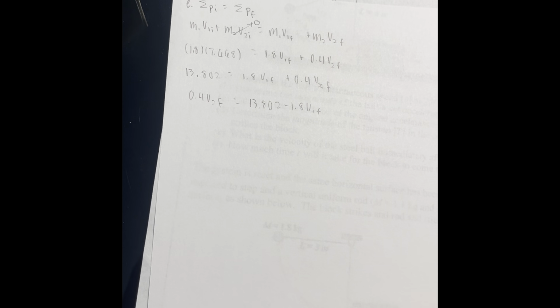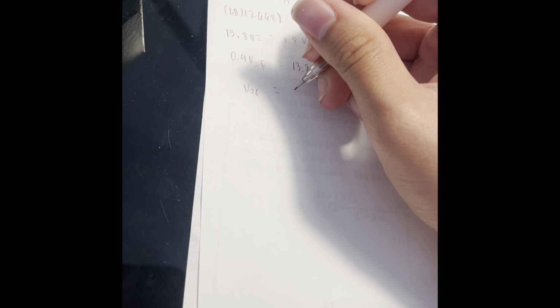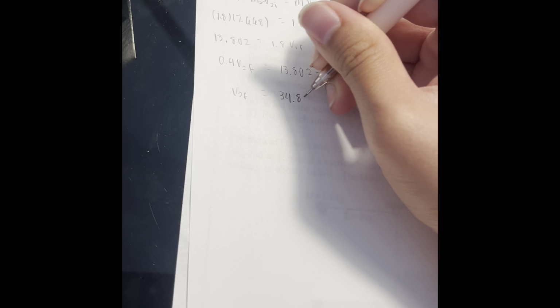So I'm going to subtract both sides by 1.8 v1f, and then I just rearranged it a bit, but it's the same thing. And then I'm going to divide both sides by 0.4, and I get v2f is equal to 34.506 minus 4.5 v1f.